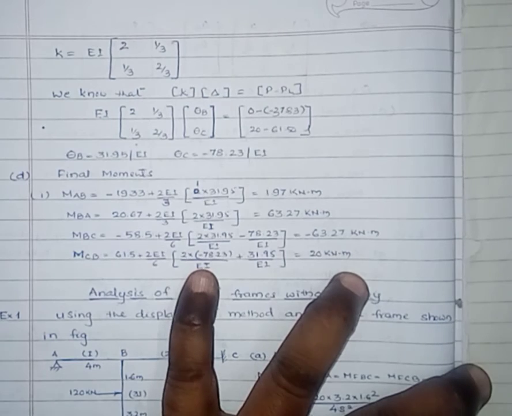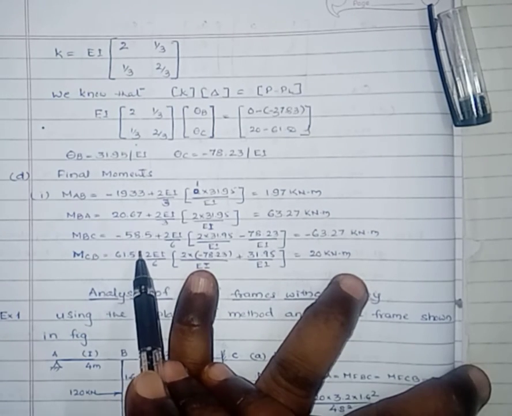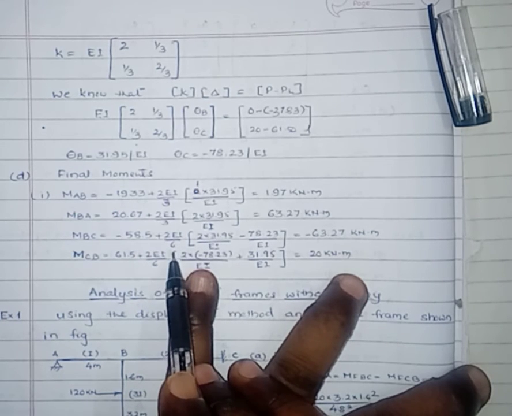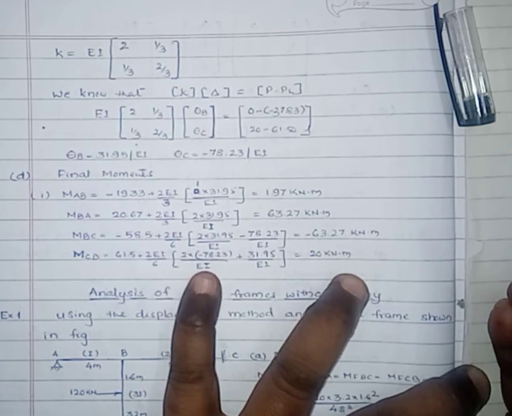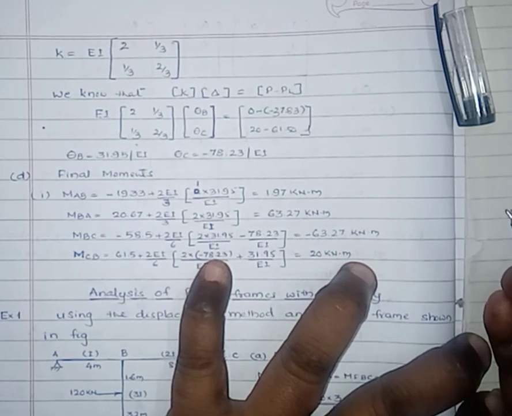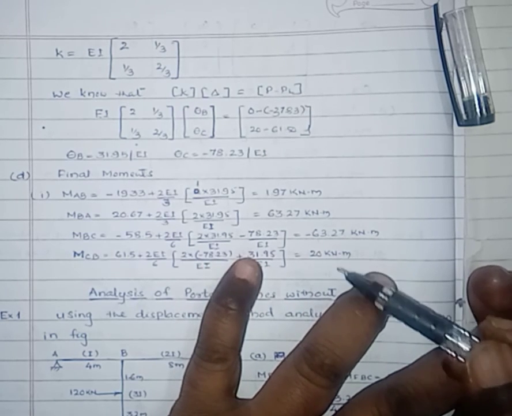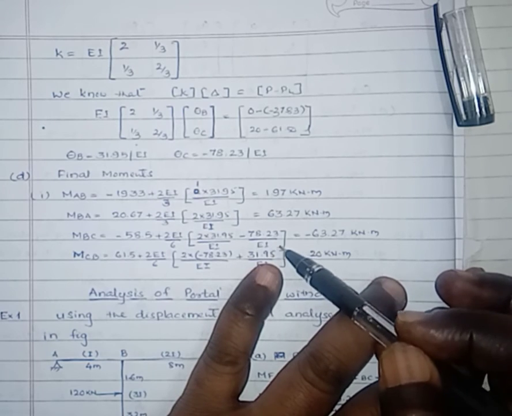Then MBC, that is MFBC due to the load as well as the settlement of the support, is minus 58.50 plus 2EI by L, the length is 6 meter. Inside the bracket, 2 theta B is the near end, that is 2 into 31.95 by EI, plus theta C, the far end, 1 times theta C, that is minus 78.23 by EI.